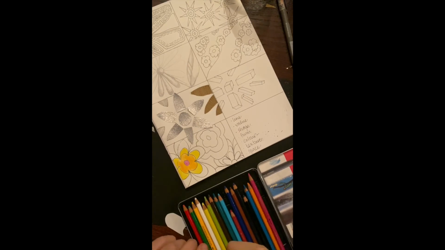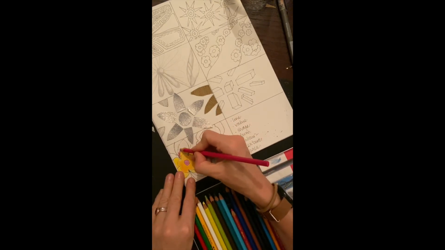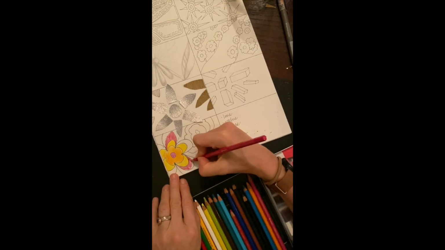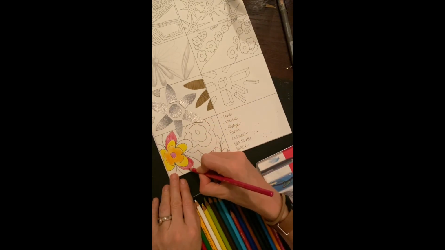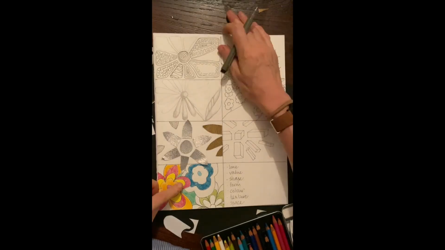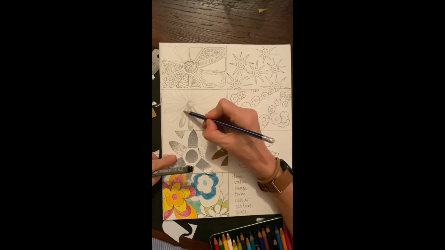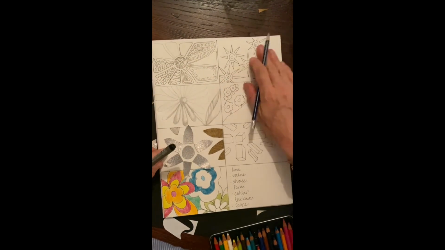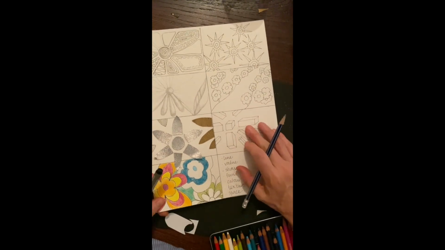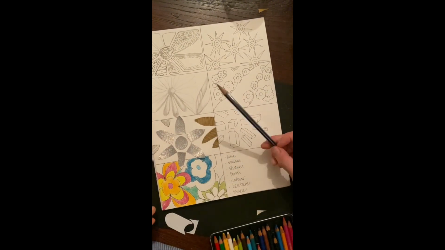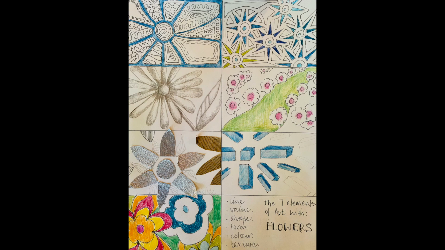Think about which colours work nicely together. Just create your design that way. This is again a flower, a couple of different types of flower. So when you've got them down, you can go in and add more details until you've got it looking exactly how you want it to look. Keep going until there it is, the 7 elements of art.